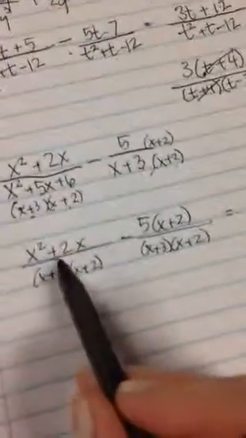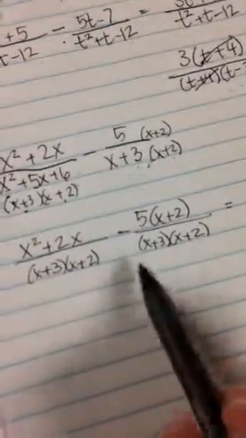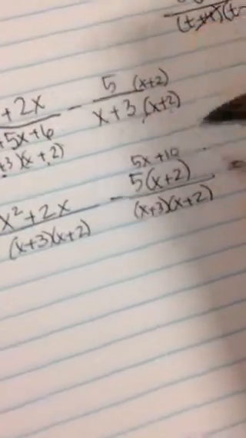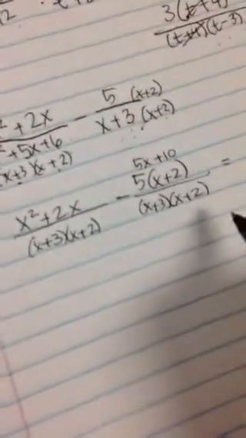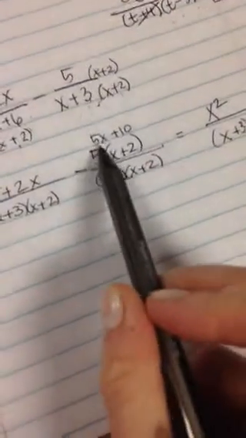Alright, and now I'm going to subtract like terms. Can't do that though because I want to take care of this first. So I have 5x plus 10. So I have x squared, no other like term, so write x squared. I have 2x minus 5x. That would be a negative 3x.